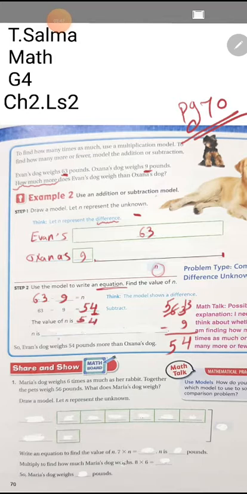So this is the difference between the two weights. So n is the answer for this question. How much more does Evian's dog weigh than Oksana's dog? So n is how much more Evian's dog weighs. Okay?